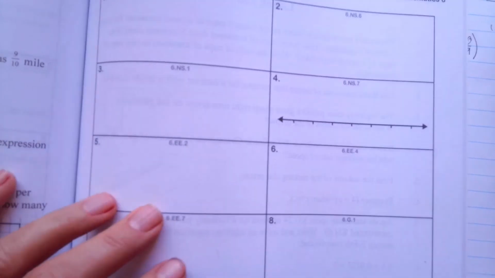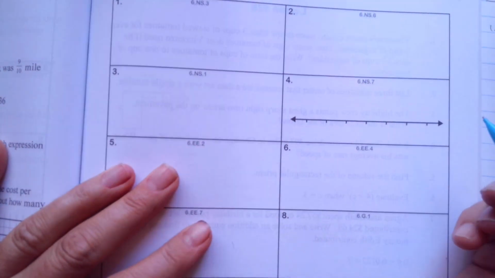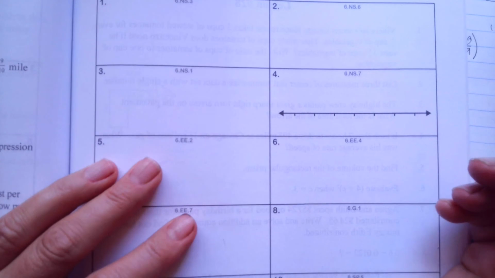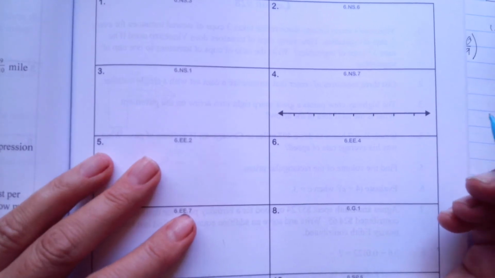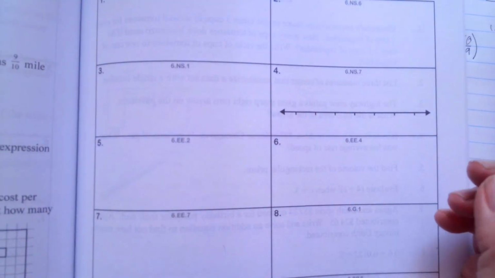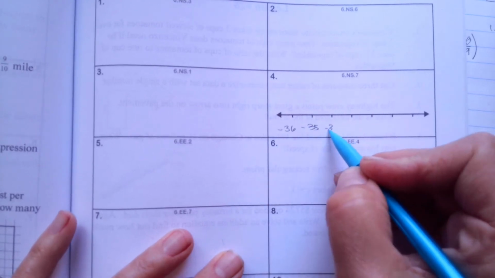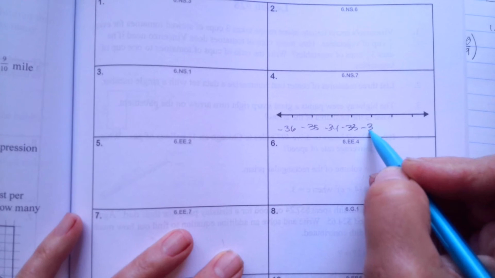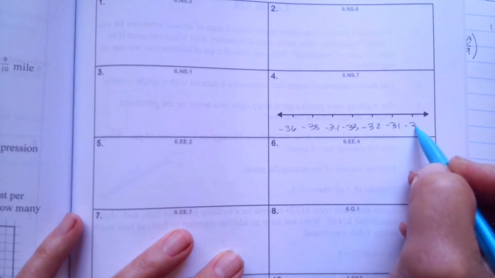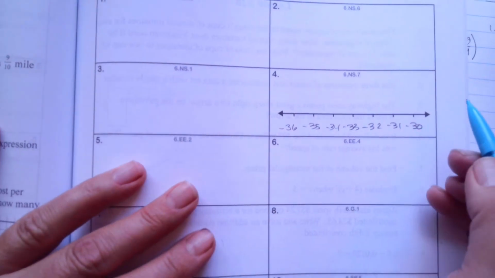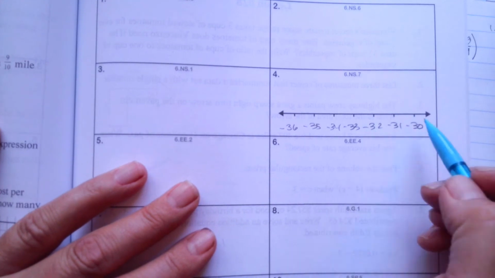So first you do -36. Yeah, and then 35, 34, 33, 32, 31, and 30. Not all of these are going to get a point.